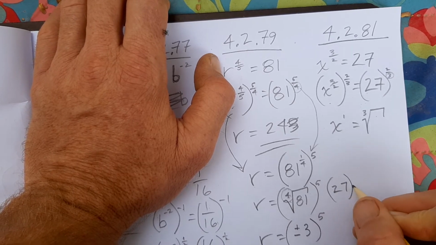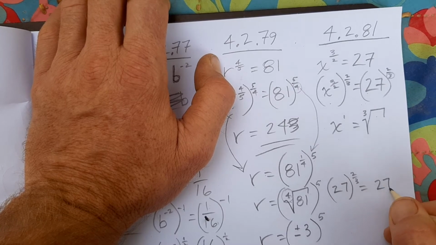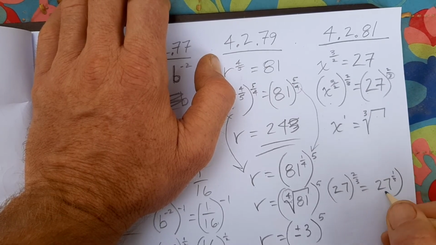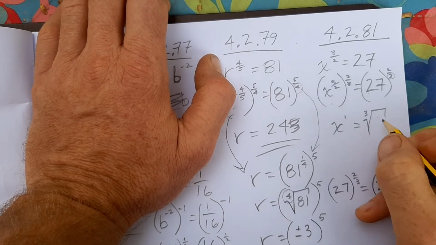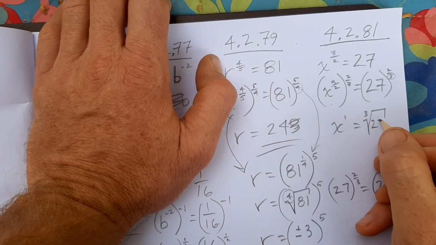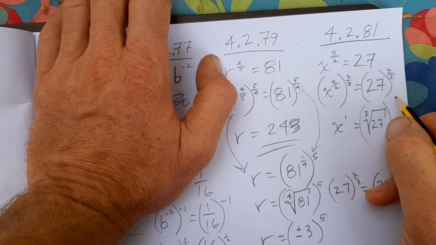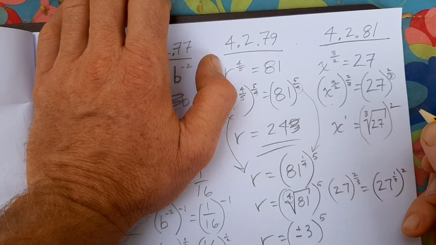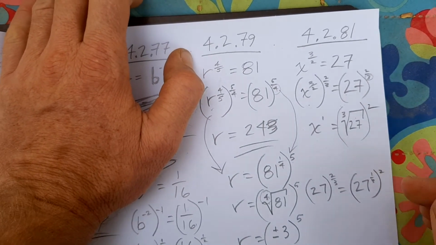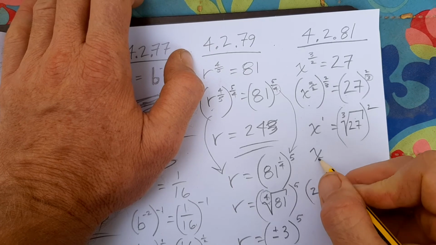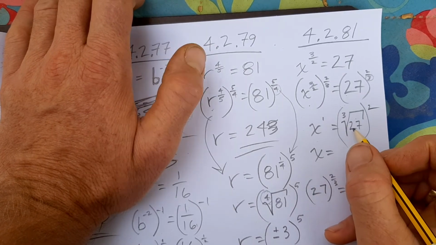27 to the 2/3 equals 27 to the 1/3, squared. Okay, so the cube root of 27, squared. Okay, so I'm rearranging, just having fun with exponents. This is exponent review, big time. Okay, so now I got x equals, well, the cube root of 27 is just 3. It can only be 3.